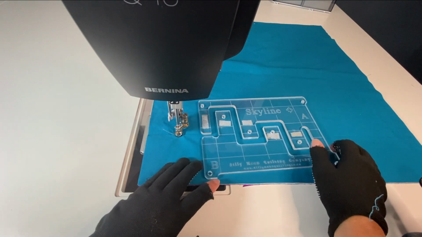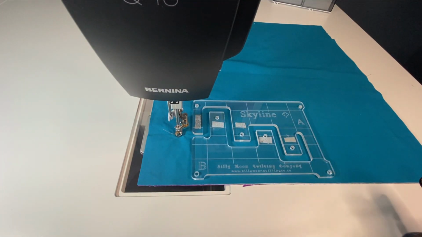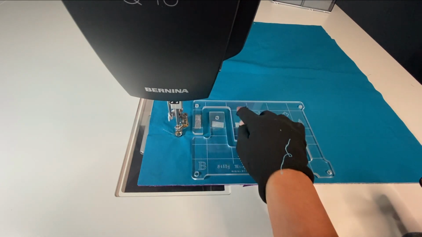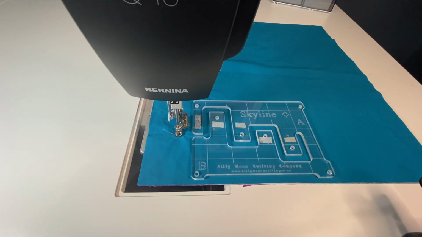If you're on your domestic machine, please remember to make sure that you've lowered your feed dogs. Really important, especially when you're stitching over and up like that, otherwise they'll catch. Really important to remember to drop your feed dogs, and also advantageous to put your needle in the down position.